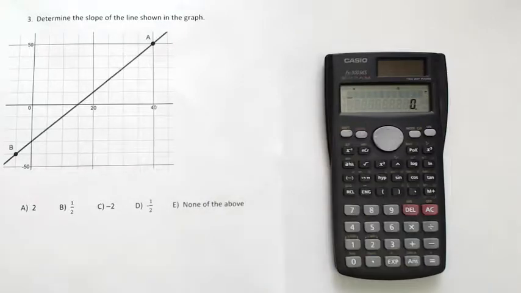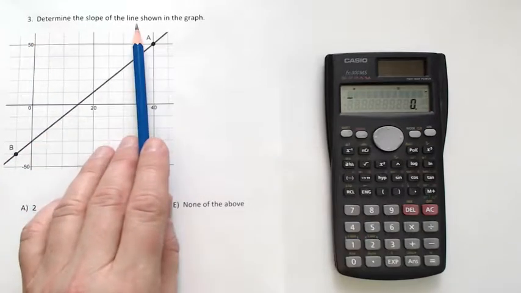Hey guys, we're looking here at Google Quiz. This is slope number 3. Determine the slope of the line shown in the graph.